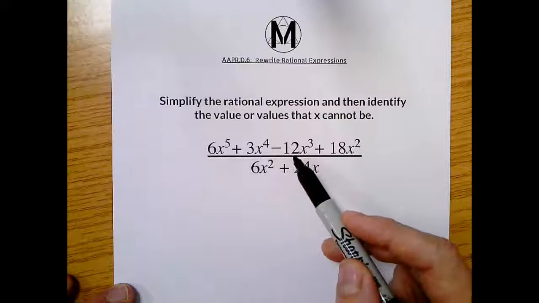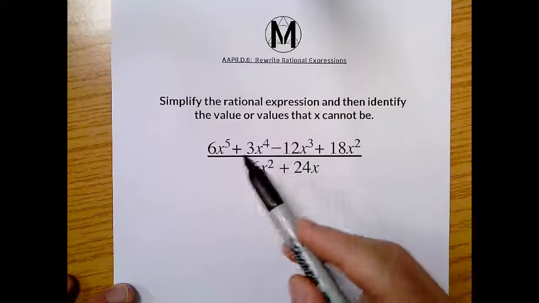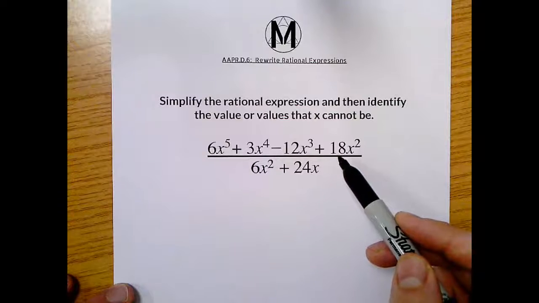Does 3 go into 12? Yes, it does. Well, that one's okay. And does 3 go into 18? Yes, it does. So that's okay.